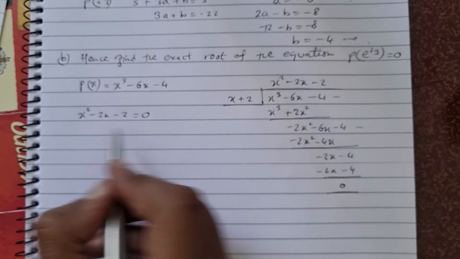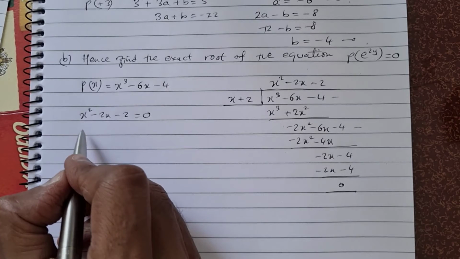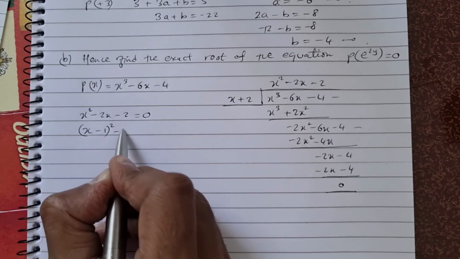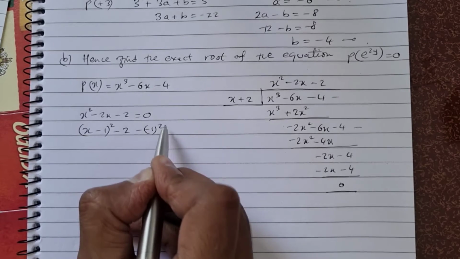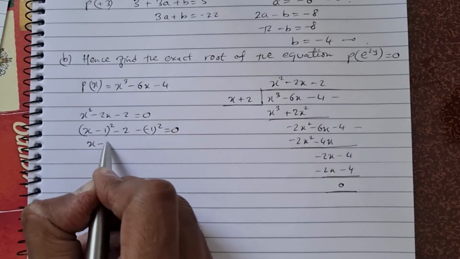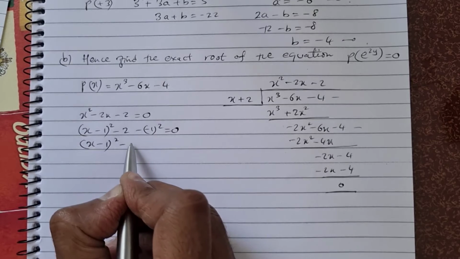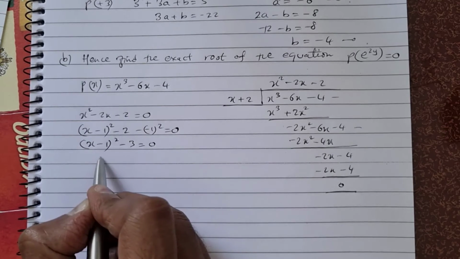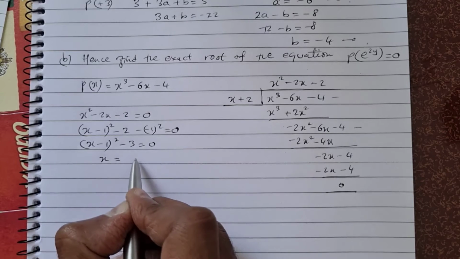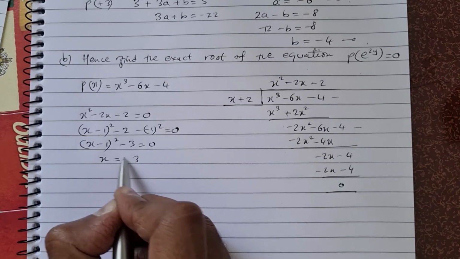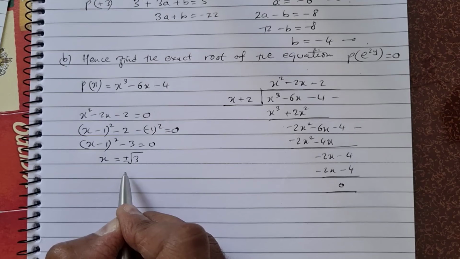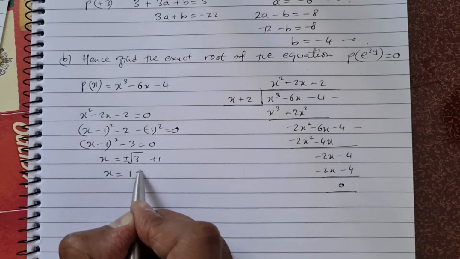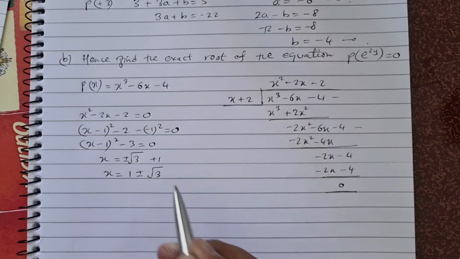This can be solved to find a value of x, so I can complete the square: x minus 1 squared minus 2 minus 1 squared is equal to 0. So I've got x minus 1 in brackets squared minus 3 is equal to 0. So that means x minus 1 squared is going to equal 3. If you put the square root there, it's going to come to plus or minus. The 1 can go there, becomes plus. So I've got 1 plus or minus root 3.